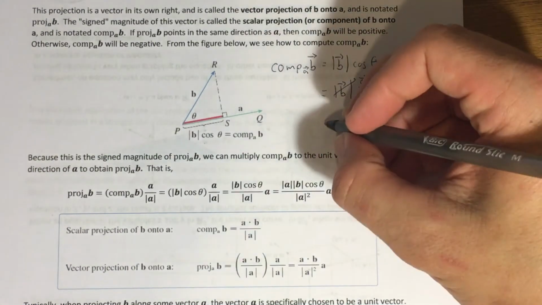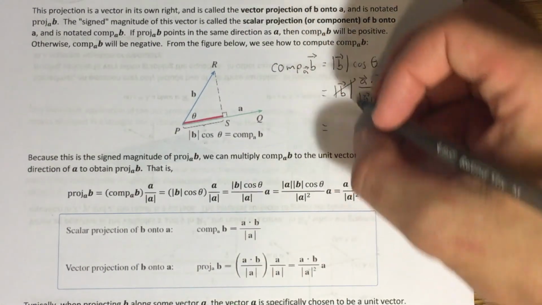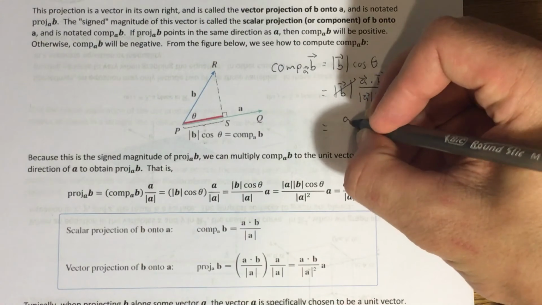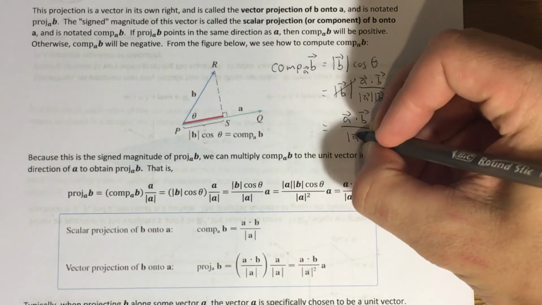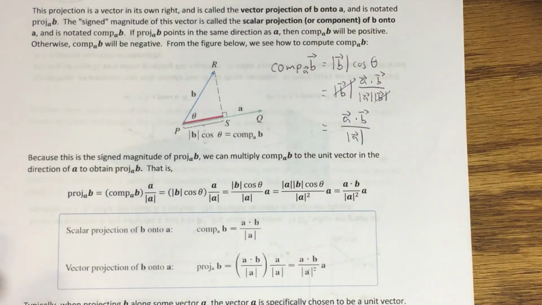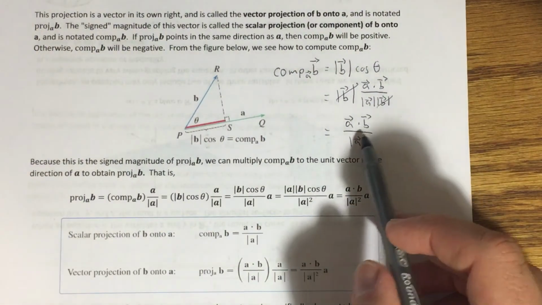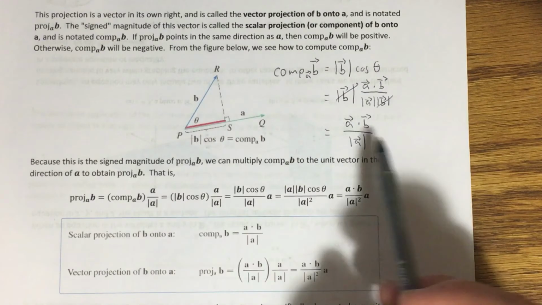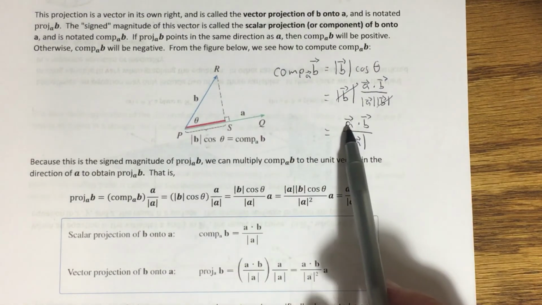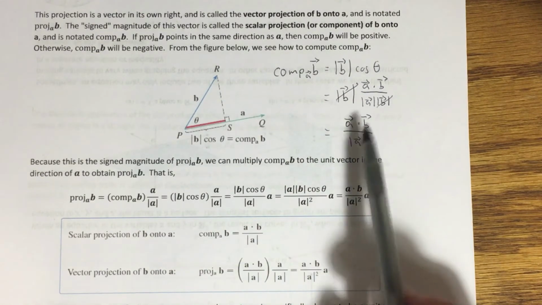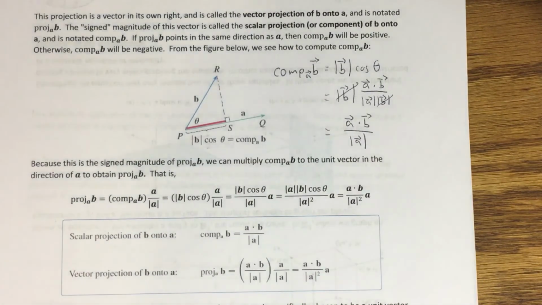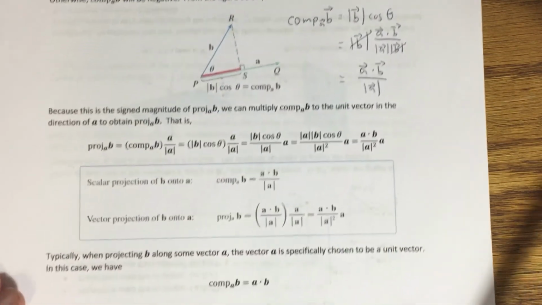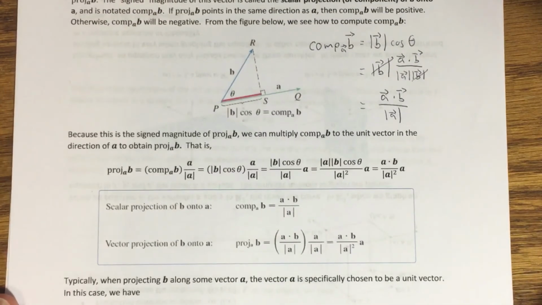And so another way of coming up with a formula for that component is just this, A dot B over the magnitude of A. And in that case, we don't need to know the angle between the two vectors in order to find that component. I just need to be able to find their dot product and divide by the magnitude of whichever vector we're projecting onto. Okay? So that's the idea behind the component.